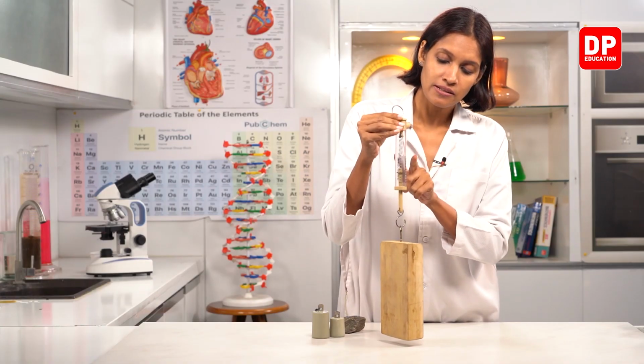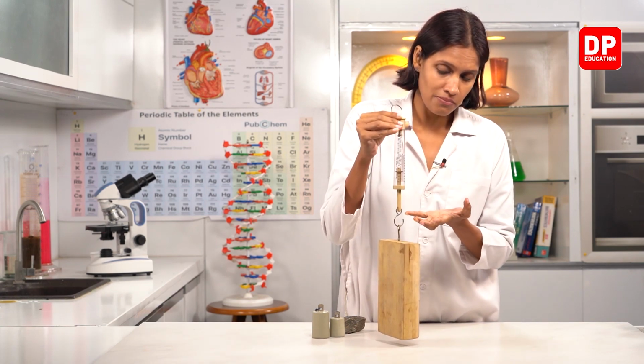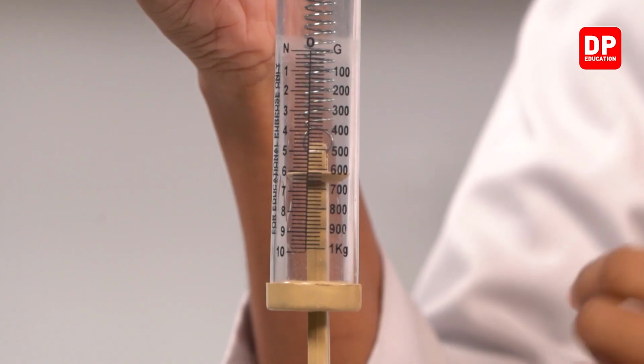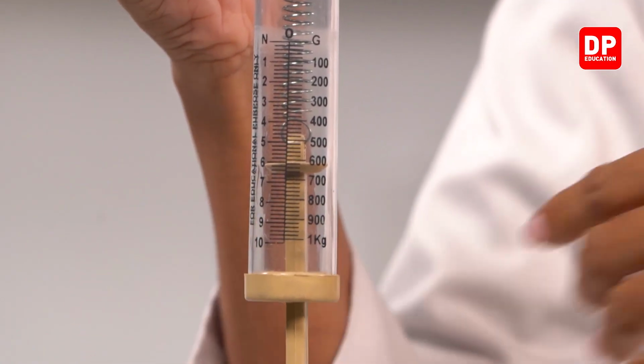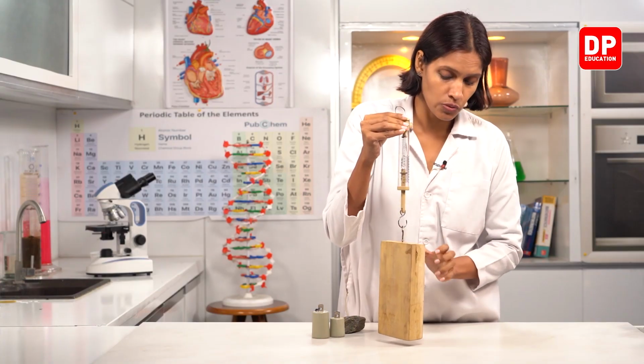So using grams, we measure the mass. Therefore, the mass of this wooden block is 600 grams. And what is the force applied here, which means the weight? The weight is 6 newtons.